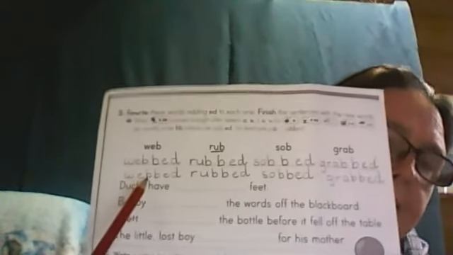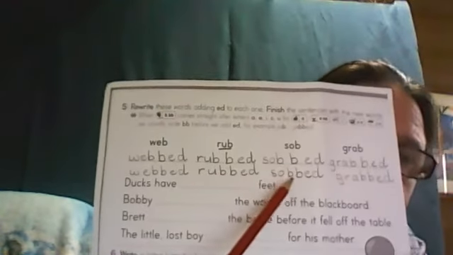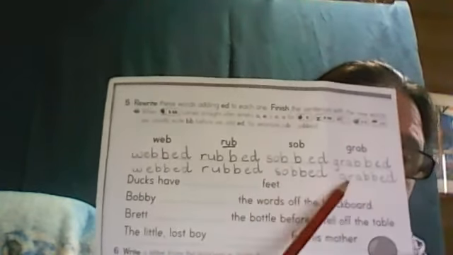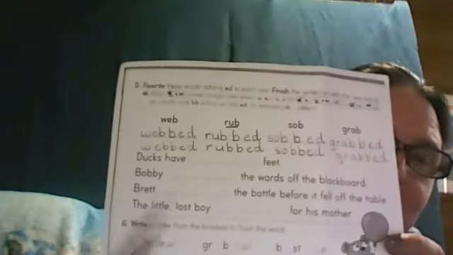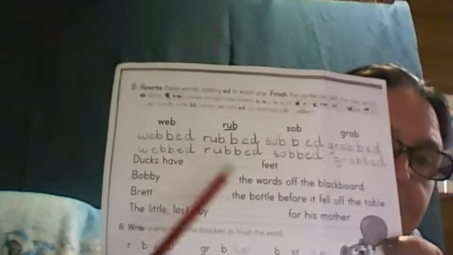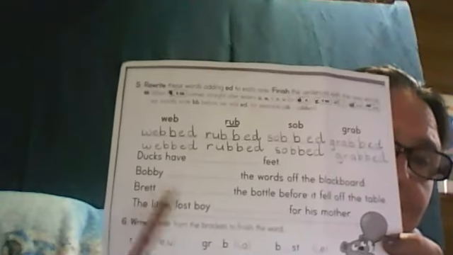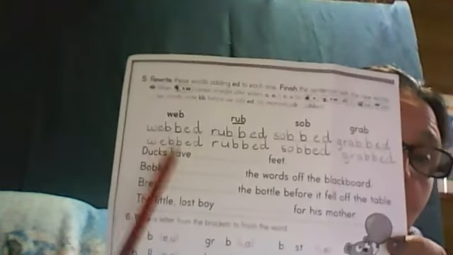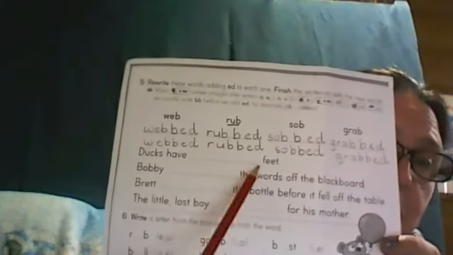Will it be ducks have webbed feet? Ducks have rubbed feet? Ducks have sobbed feet? Or ducks have grabbed feet? What do you think? Which word do you think we should write in here? Ducks have something feet. I think it's going to say ducks have webbed feet. So I'm going to write webbed in here. Let's try that out. Let's write webbed on that line.